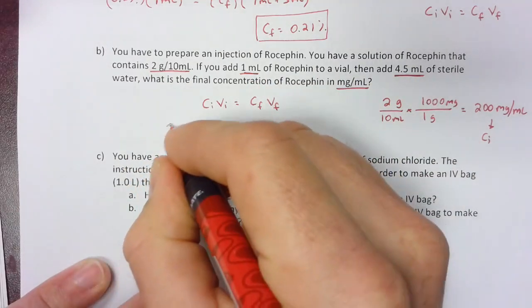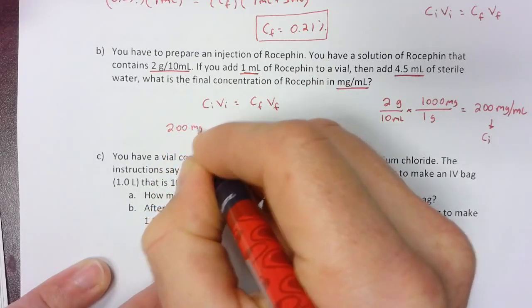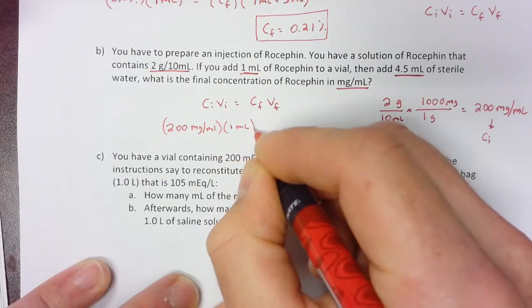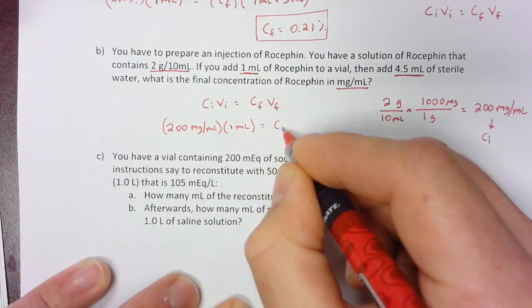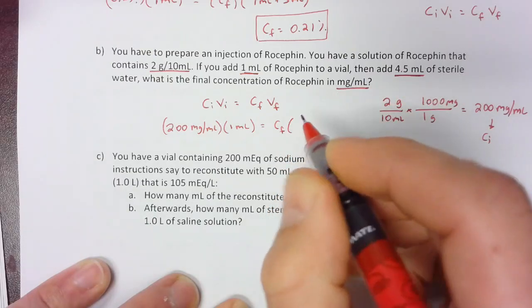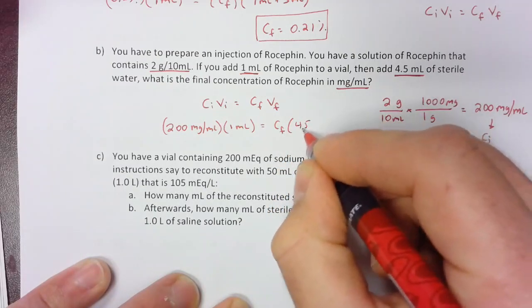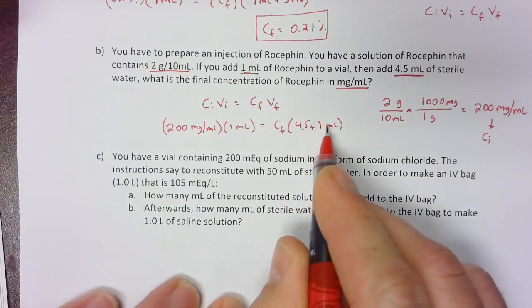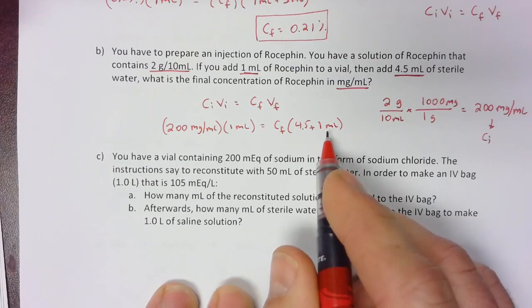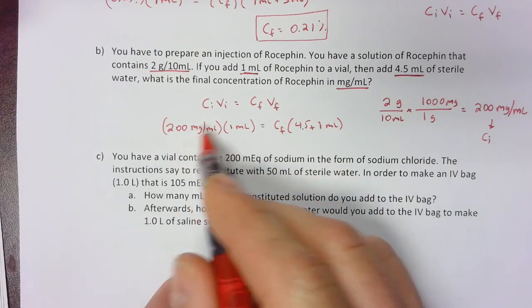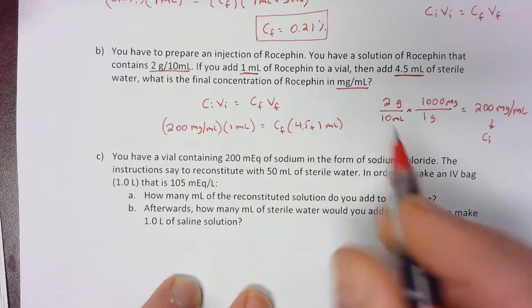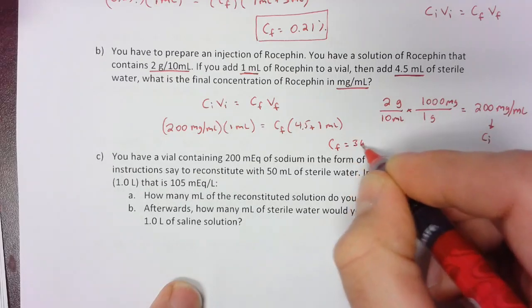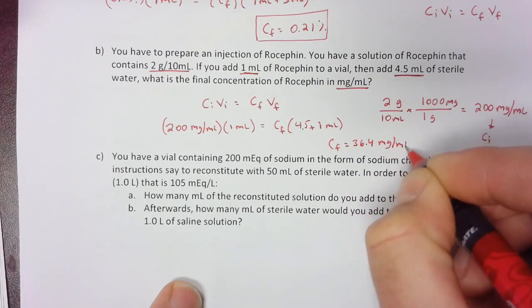So let's put it all together. 200 milligrams per milliliter times 1 milliliter equals CF, that's what I'm trying to find, times 4.5 plus 1 milliliter. So that's 5.5. When I do all this math, multiply these two, of course that's just going to be 200. 200 divided by 5.5, I get a CF of 36.4 milligrams per milliliter.